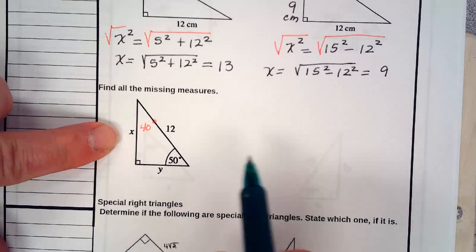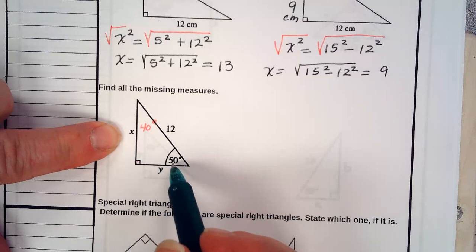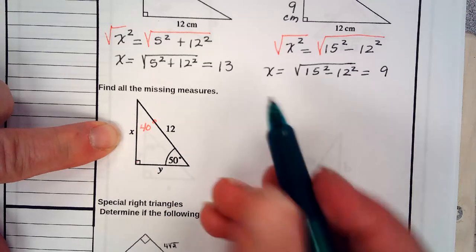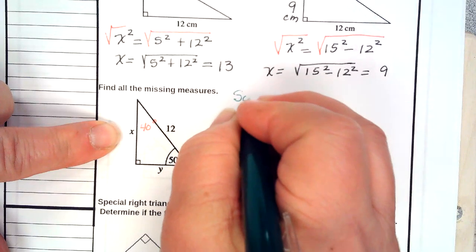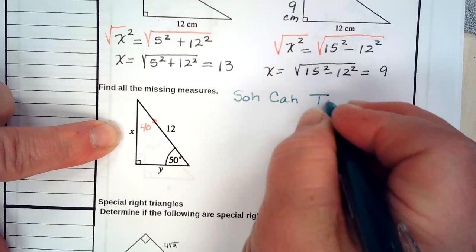Now you have to decide. To find x, do you want to use 40 degrees or 50 degrees? You know you've got the hypotenuse. Remember that. So, SOH CAH TOA.